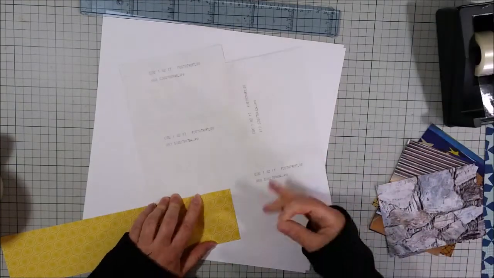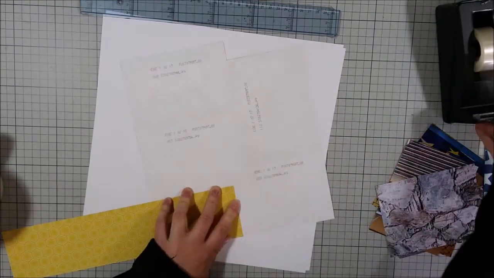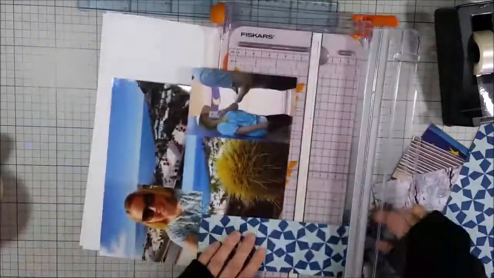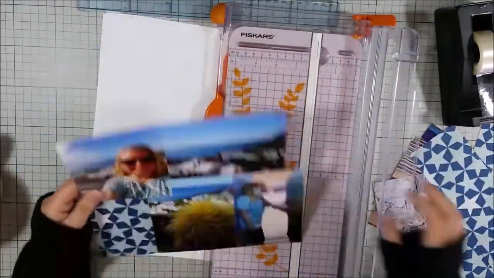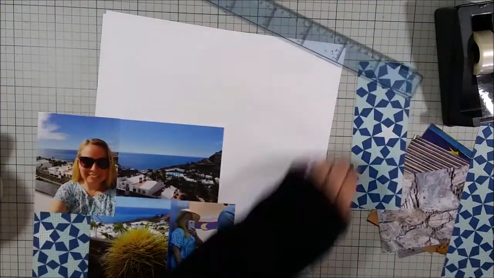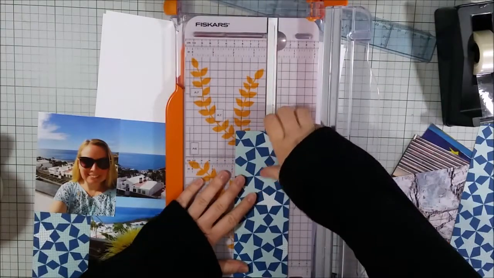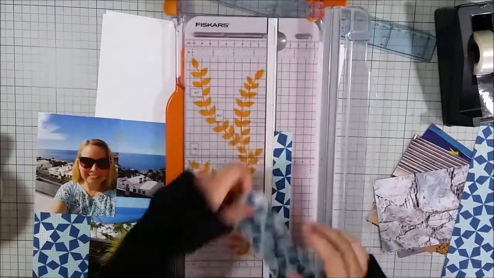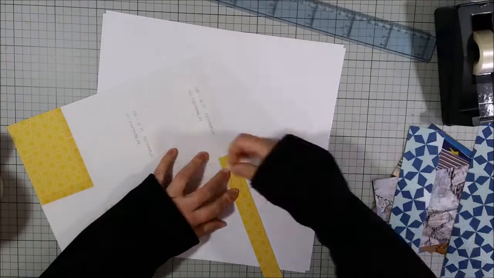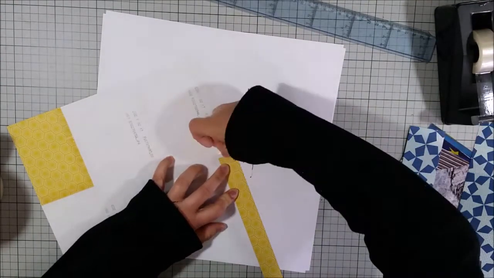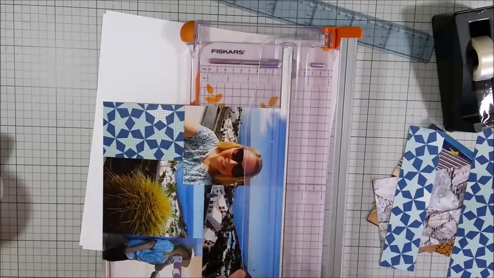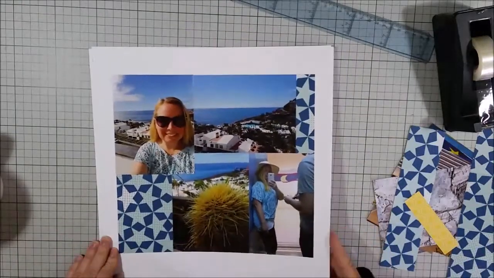Then I'm going to place this beautiful Mosaik paper from the Chimel line. I think it's from the travel collection. Yeah, it must be. Or perhaps from the Star Shine collection. I don't know. Anyway, I'm going to place that pattern paper in the gaps that I got when I had made the photo block.